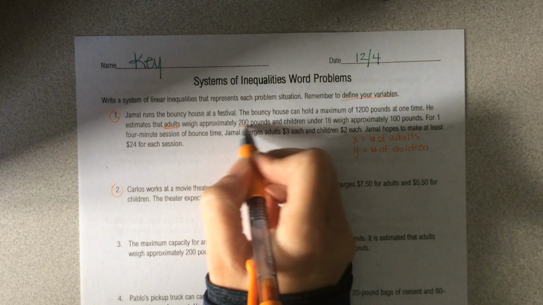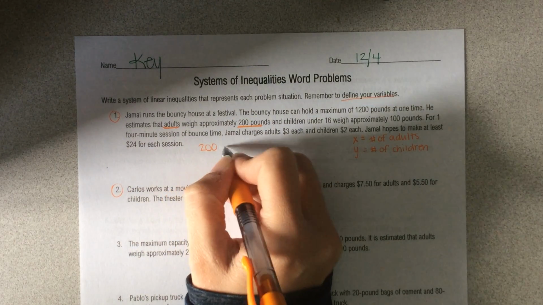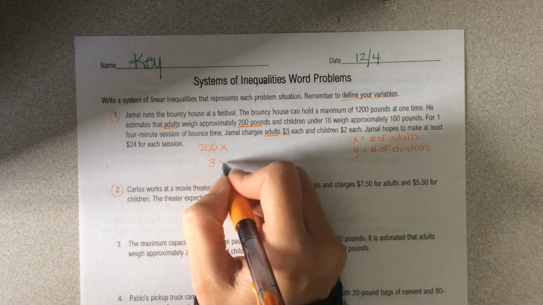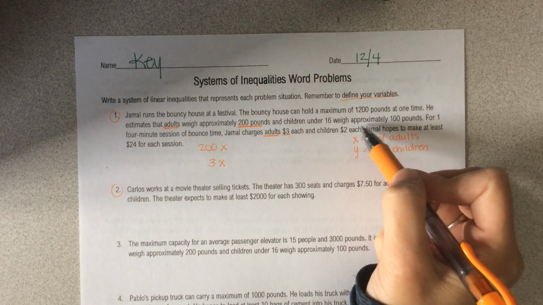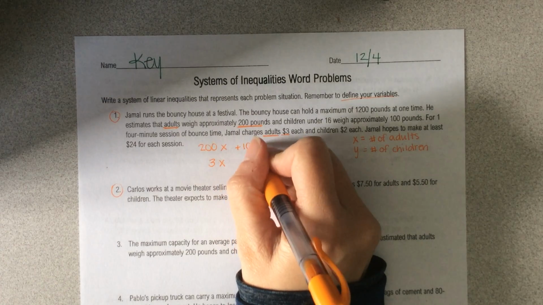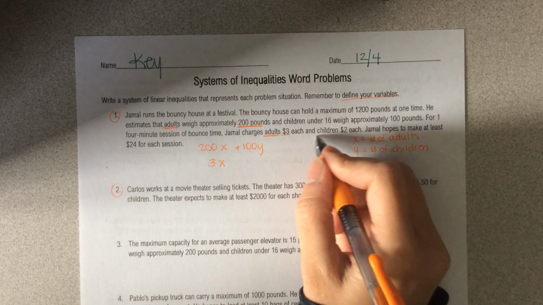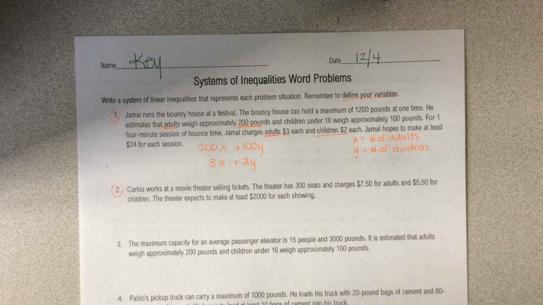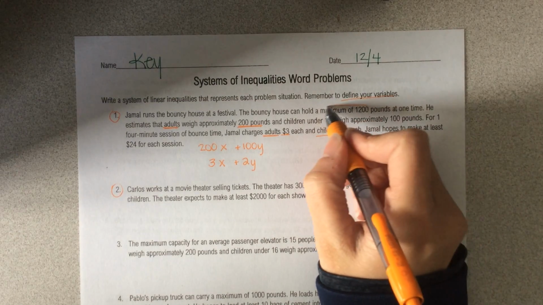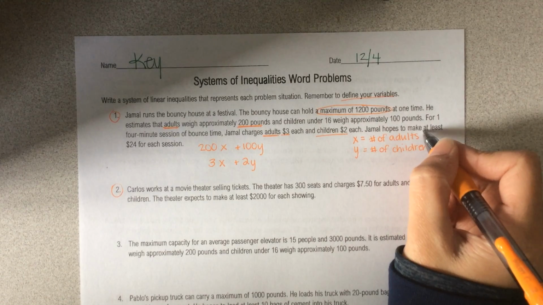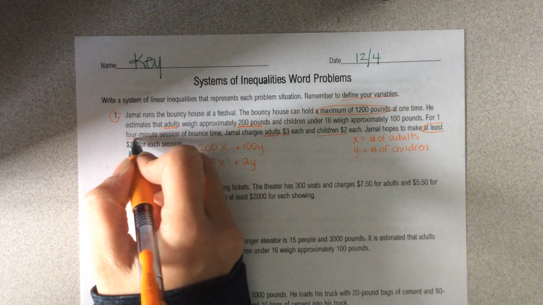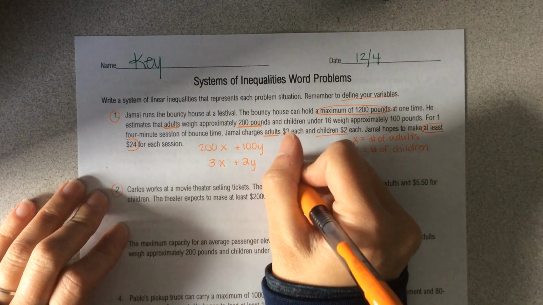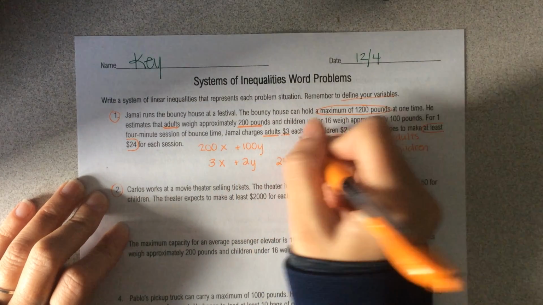So we've got adults weigh 200 pounds. So I know one of my equations is going to have 200x, and then adults also are $3 each, so the other one will have 3x. And then for children, we've got 100 pounds, so that's 100y, and then the other one will have 2y. So I think that's the easiest part of all of these problems. Then you have to figure out where the other things are. So we have a maximum of 1,200 pounds, and then we have at least $24. So obviously the money is going to match up with the money problem. So 24 is going to go with the 3x and 2y, which means 1,200 is going to go here.